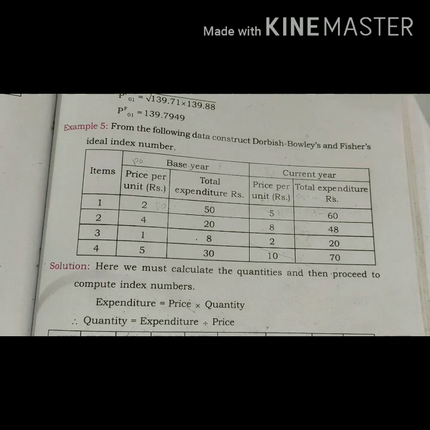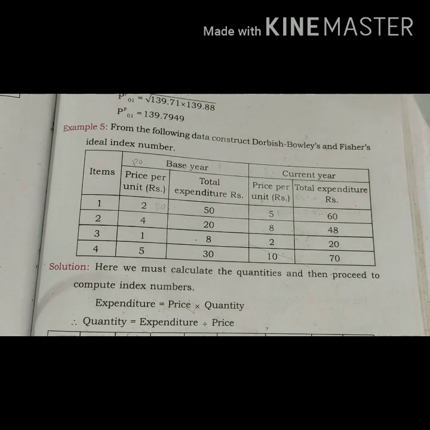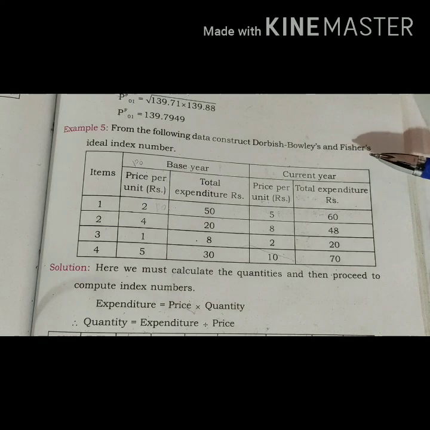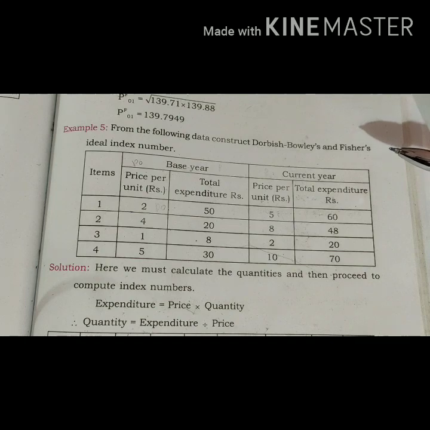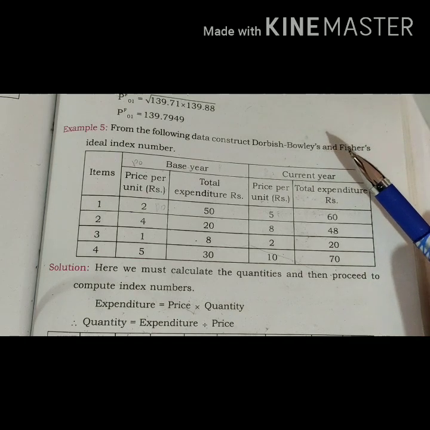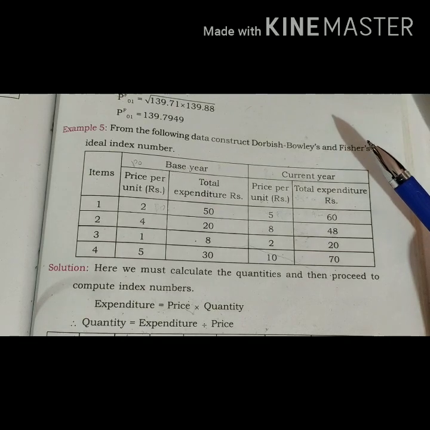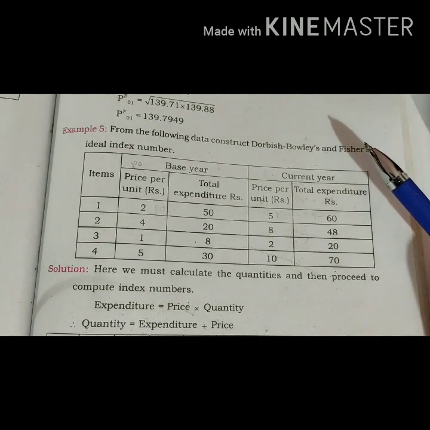In this class, we will learn about the example problems of price index number. So, continuing with example 5, the question is: from the following data, construct Drobisch-Bowley's and Fisher's ideal index numbers. From the data given, we need to calculate Drobisch-Bowley's and Fisher's ideal index numbers. In the previous class, we have learnt about the formulas for how to calculate Drobisch-Bowley's price index and Fisher's price index.